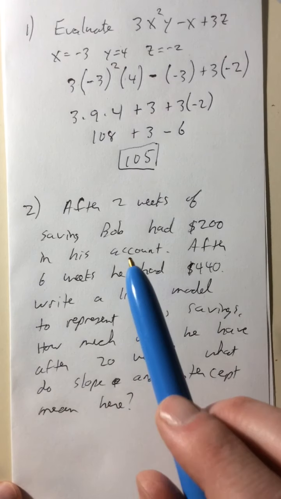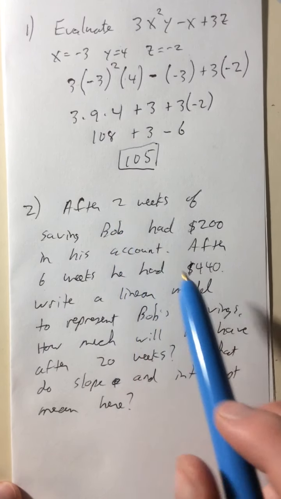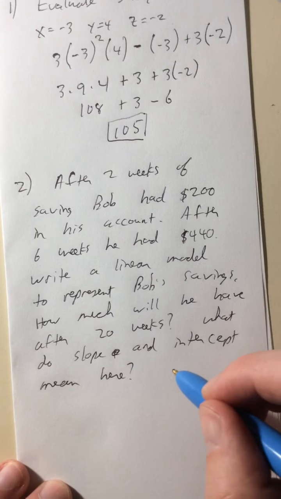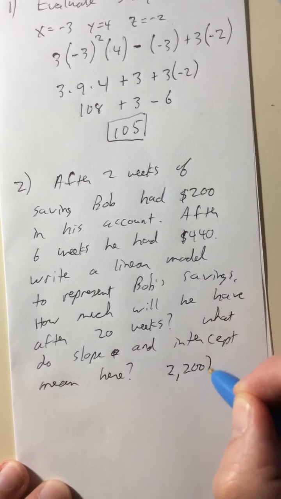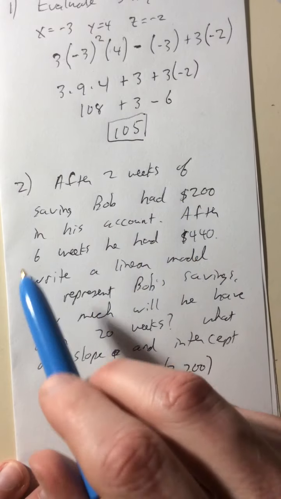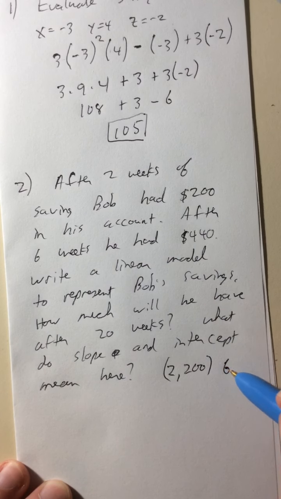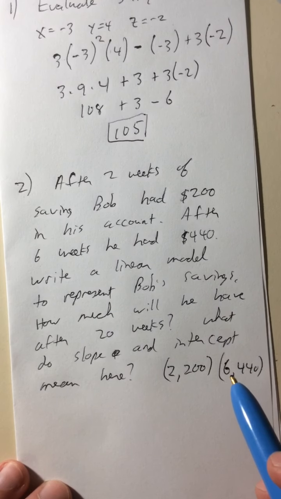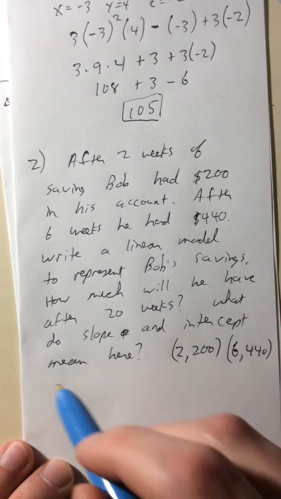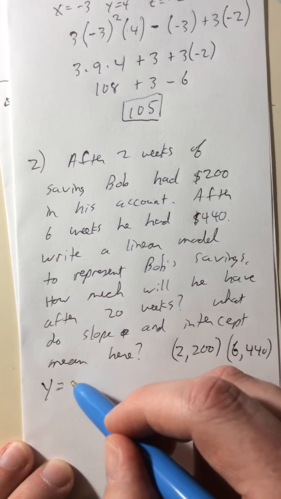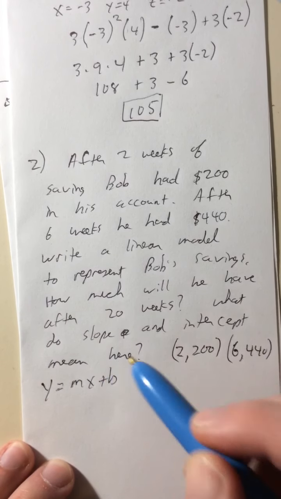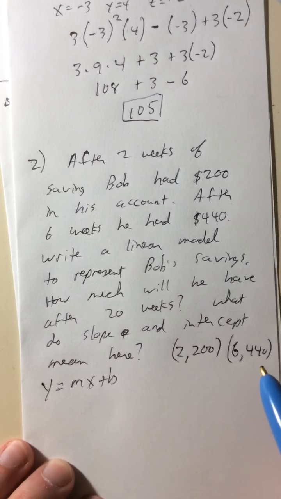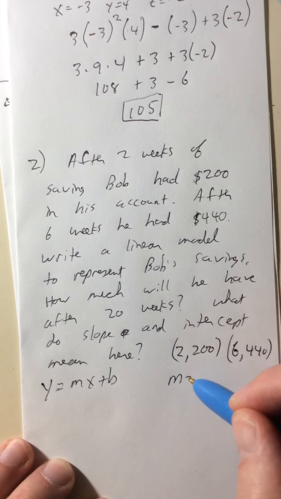In order to write the equation of a line, we need some information, and it's right here. We're going to get some ordered pairs. After 2 weeks, Bob's got $200, so here's our first ordered pair, (2, 200). And after 6 weeks, he's got 440: (6, 440). Now we got 2 ordered pairs, 2 points. In order to write the equation of a line, we have the formula y equals mx plus b. This m represents the slope, and we can get slope out of these two points.